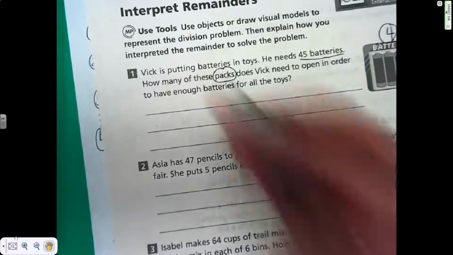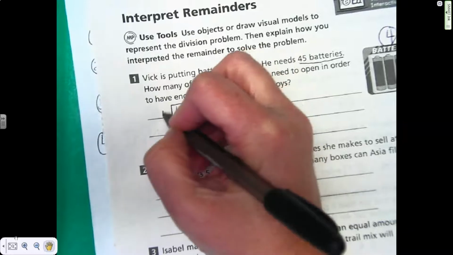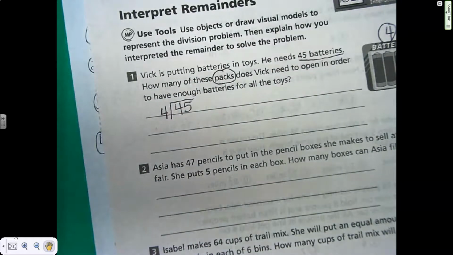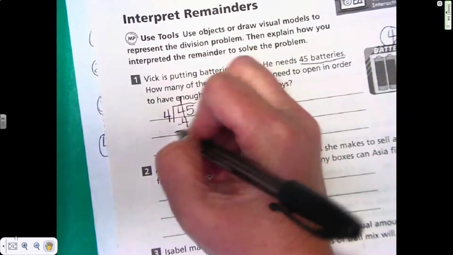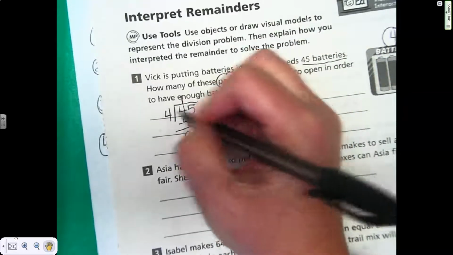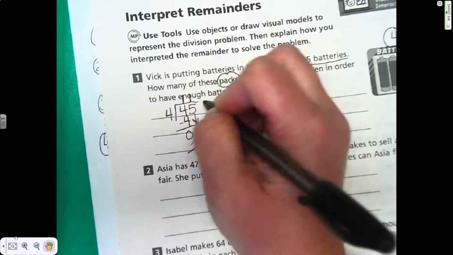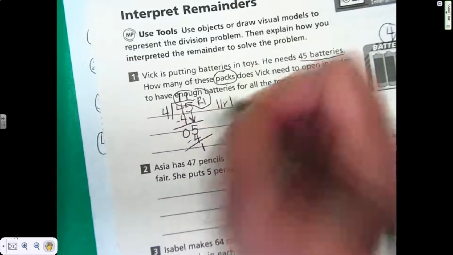So I would say, okay, I'm going to take 45 batteries, and I'm going to divide that by 4, because I know I put 4 in each pack. So I would say 4 divided by 4 is 1. Multiply, that gives me 4. Subtract, bring down. 4 goes into 5 one time. 1 times 4 is 4. Subtract, 1. So my answer to the division problem would be 11 remainder 1.